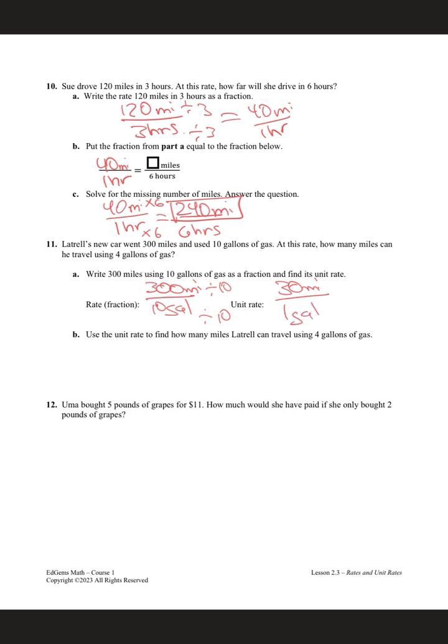For part B, it says use this unit rate to find how many miles Latrell can travel using 4 gallons of gas. So here we go. So we're going to go 30 miles over 1 gallon. And we're going to write an equivalent fraction because they want to know how many miles we can travel on 4 gallons of gas. So what do I multiply 1 by to get 4? That's 4. And whatever I multiply to the denominator, I multiply it to the numerator. So 30 times 4 is 120. So it's 120 miles on 4 gallons of gas. Again, really good gas mileage.